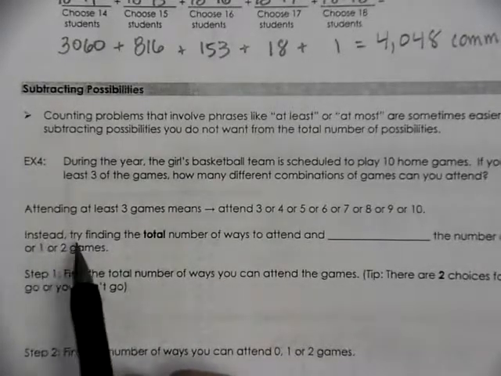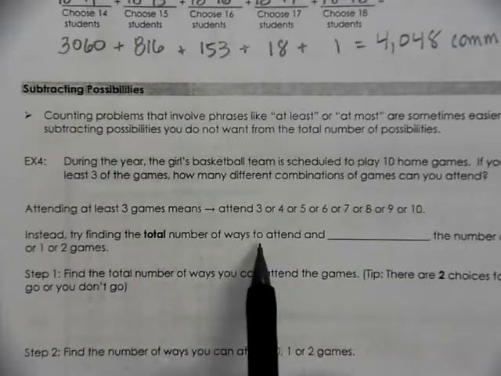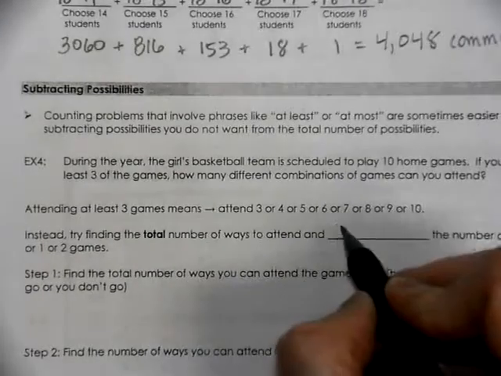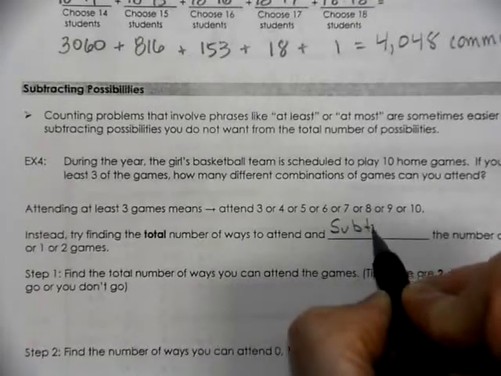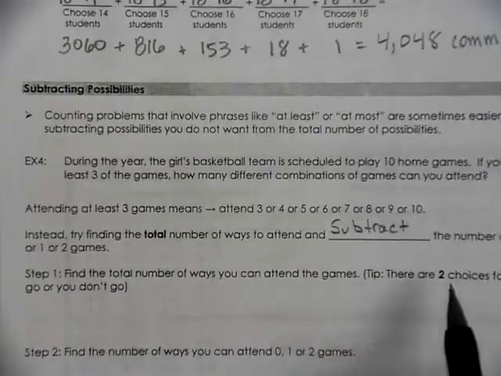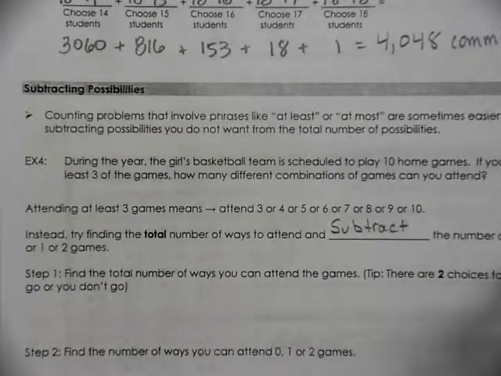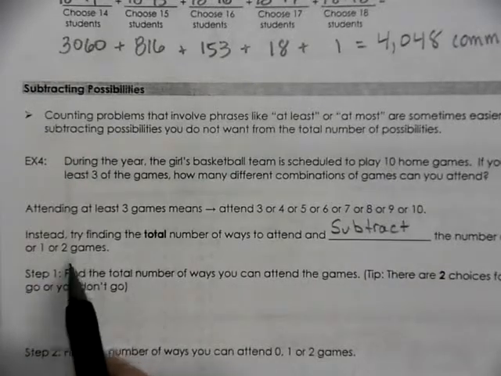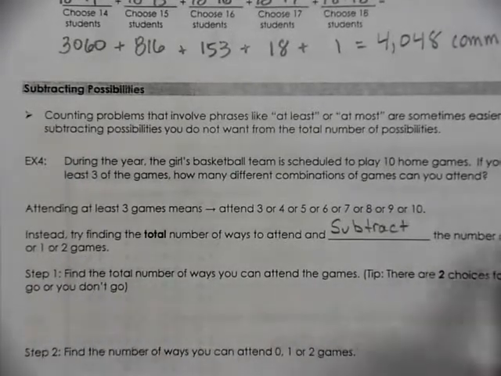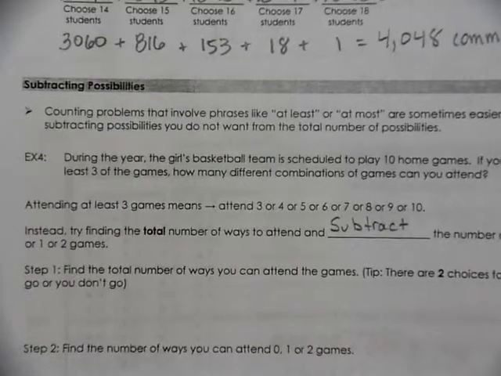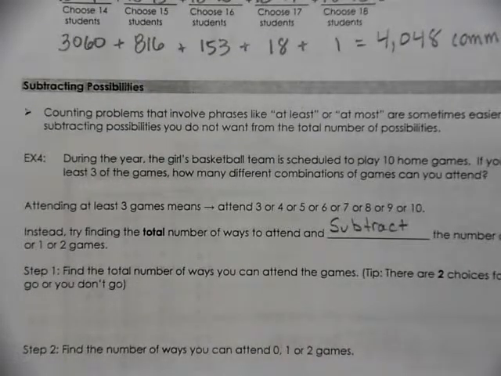Okay, what we're going to do is try to find the total number of ways to attend, and we are going to subtract the number of ways to attend 0, 1, or 2 games. So essentially there would be less to calculate. On this first example, we'll have a lot to show you, but there will be some shortcuts that you can take as we learn about Pascal's triangle and some of the shortcuts to figure out the total number of ways.